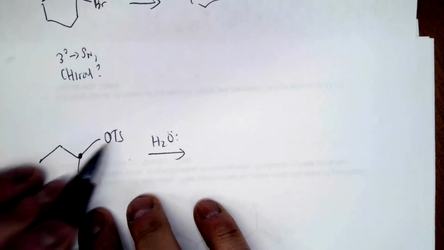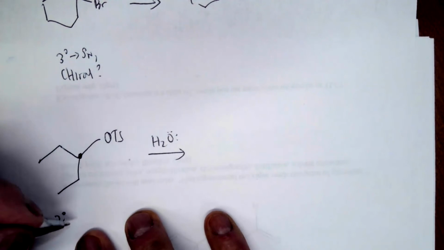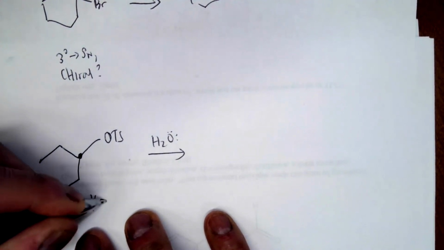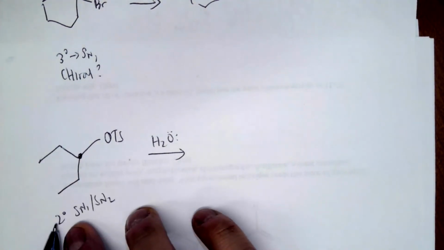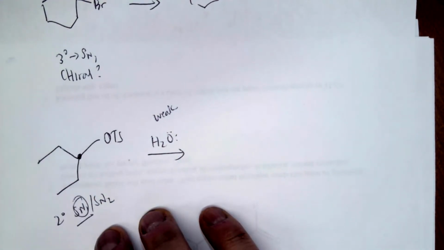Let's do this one. OTs. Okay? And then they say this one has water. Okay, good. Substrate analysis: the substrate has a leaving group, OTs, tosylate. Secondary substrate. Secondary substrate can be SN1 or SN2. How do I decide? Only in secondary, you look at the nucleophile. I happen to have a weak nucleophile. If it's a weak nucleophile, that means it follows SN1 reaction.